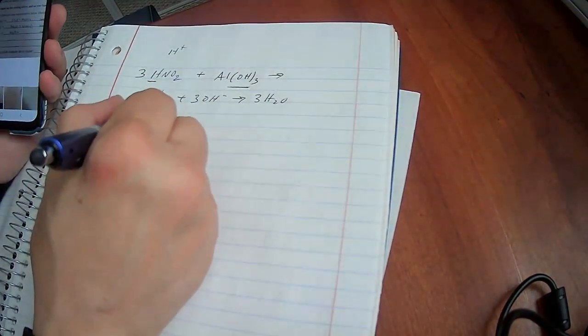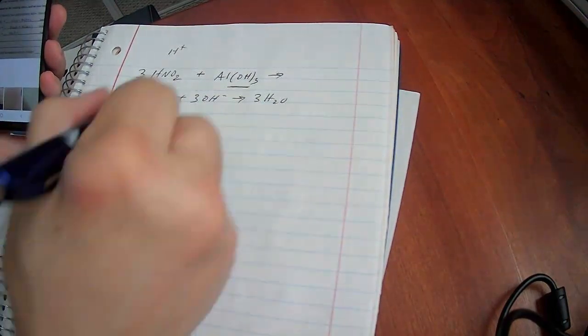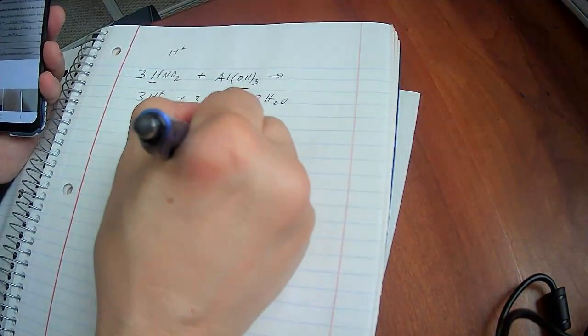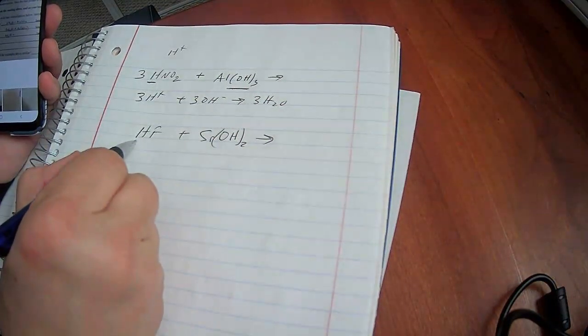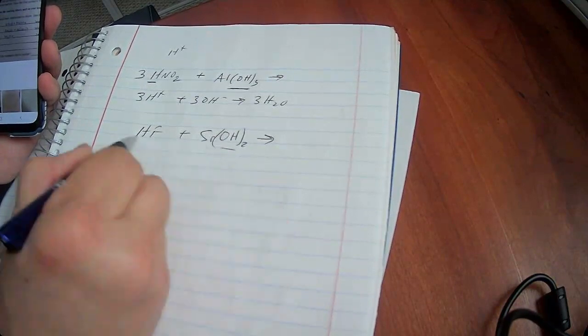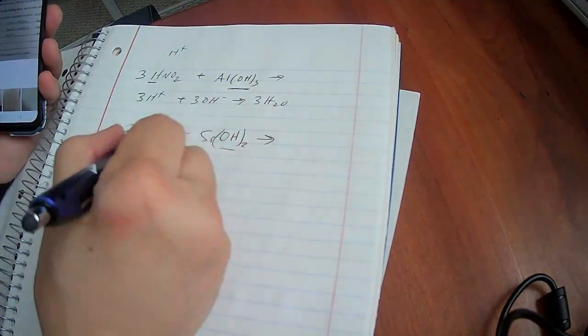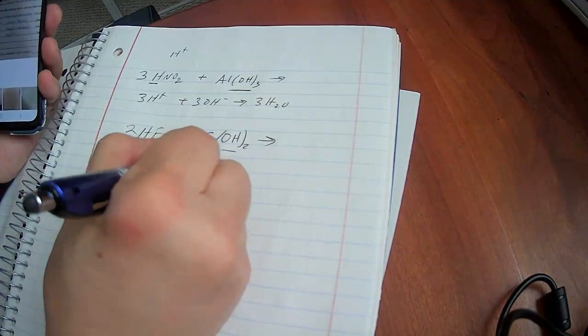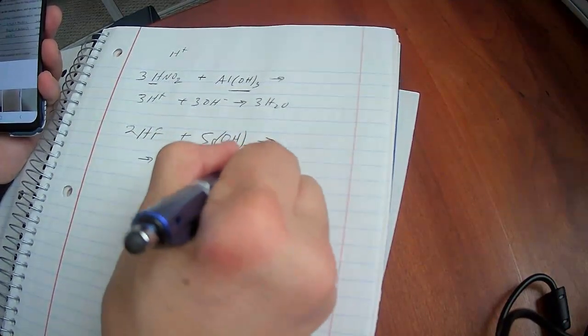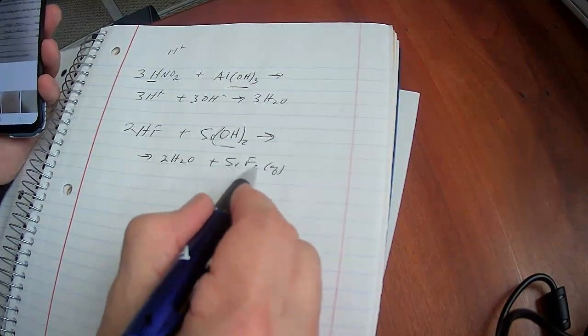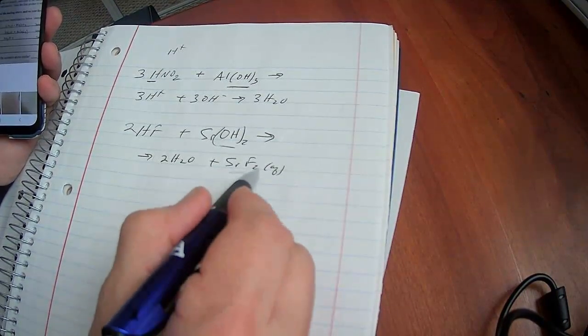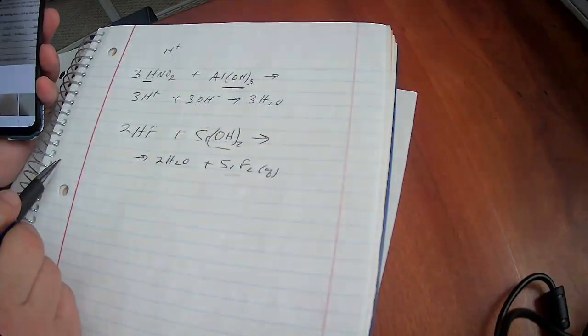If I have, maybe I have some hydrofluoric acid, and I want to react that with strontium hydroxide. Okay, well, what am I going to do? There's one H there, 2 OHs there. I put a 2 there, and I give it 2H2O plus SrF2 aqueous. Maybe that's aqueous. I have to check the solubility on that. But anyway, that would be your balanced equation.